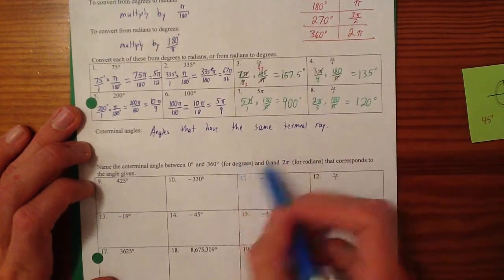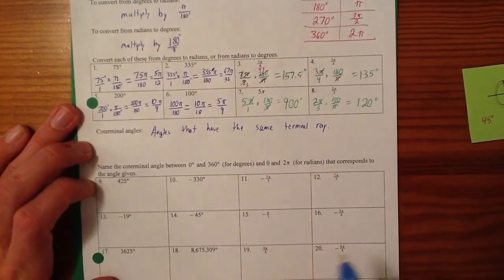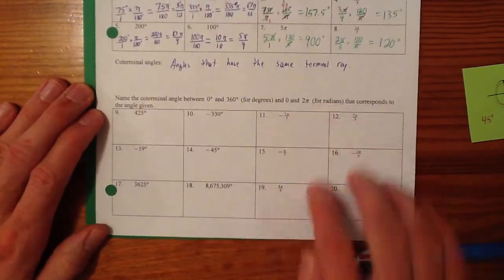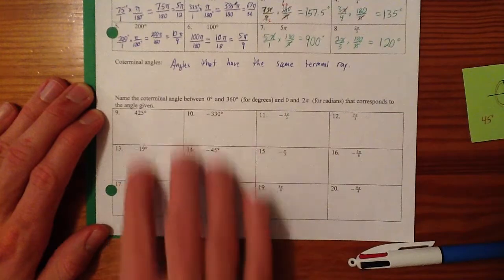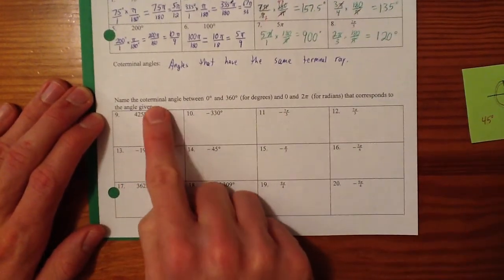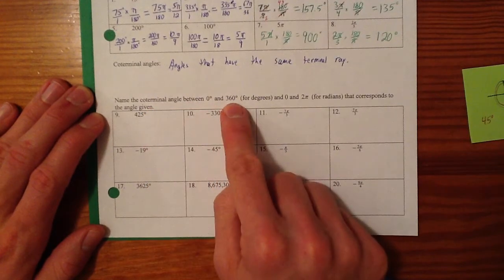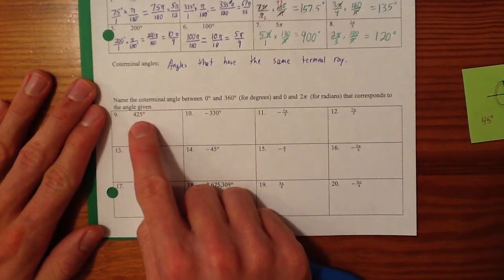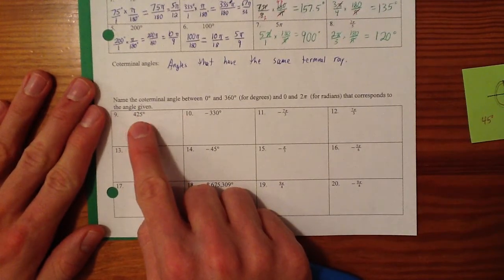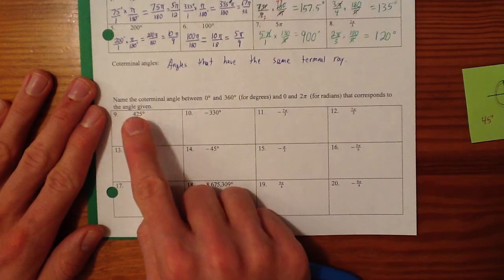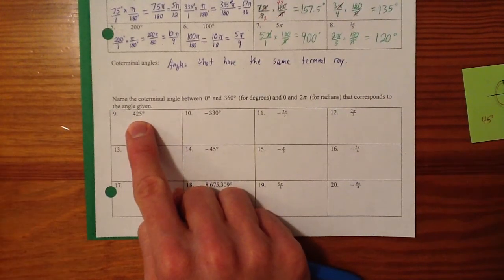And we get that by adding 360 or subtracting 360. All right, so let's think about it. These are in radians. We're going to tackle those later. We're going to go ahead and get these first. All right. Name the coterminal angle between 0 and 360 degrees. For degrees. Well, so these are degrees. So did this door open more than one full circle? Yes. This number that I'm pointing to right now is more than 360 degrees.